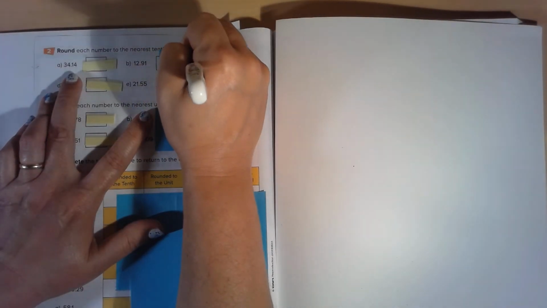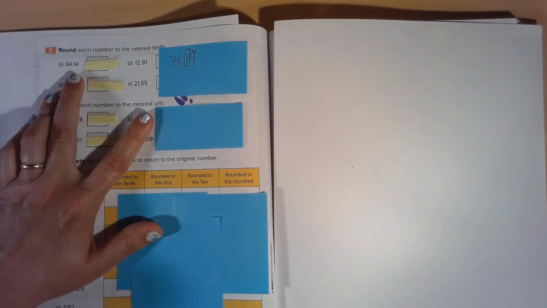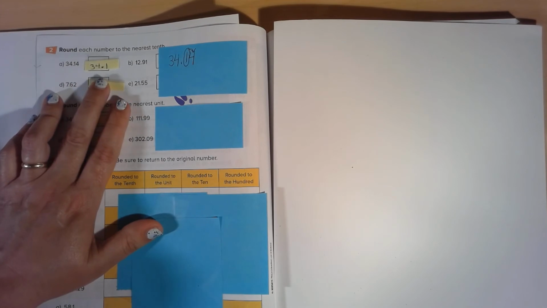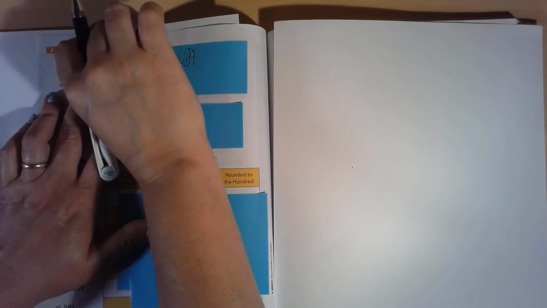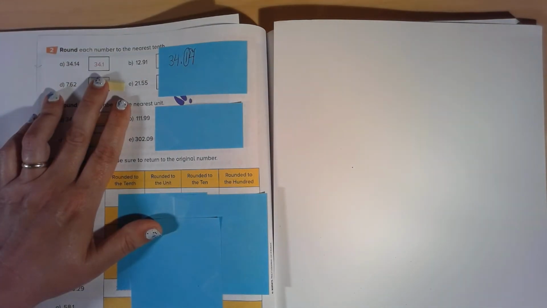It's a 1. I'm going to look to the right. It's a 4. The 4 tells me that the 1 needs to stay the same. So 34 and 1/10. Some of you might want to put a 0 at the end, and that's okay. Others, you can leave off that 0 in the hundredths position, and it would still equal the same value. So our answer is 34 and 1/10.